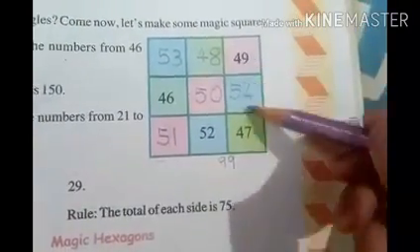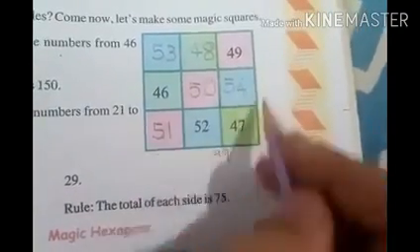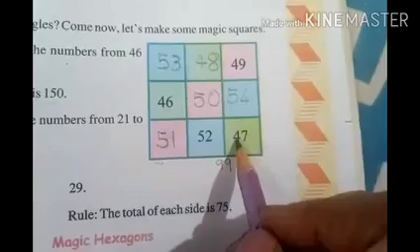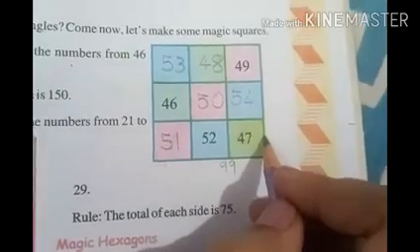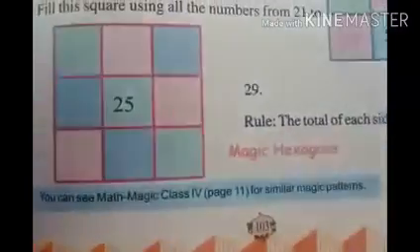You check it this way, you will get 150. Add like this or this way or this way. Every way you will get the total sum 150. That is why it is called a magic square. We have one more magic square here.